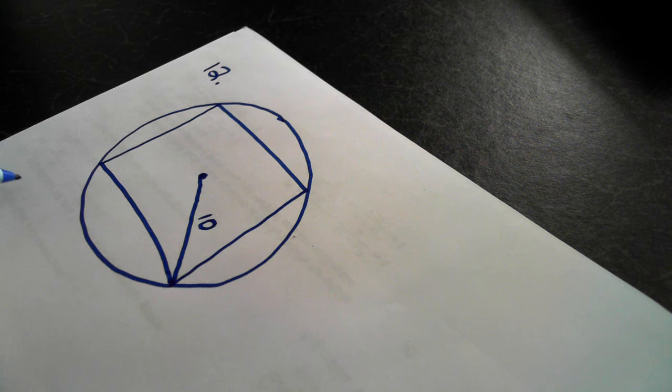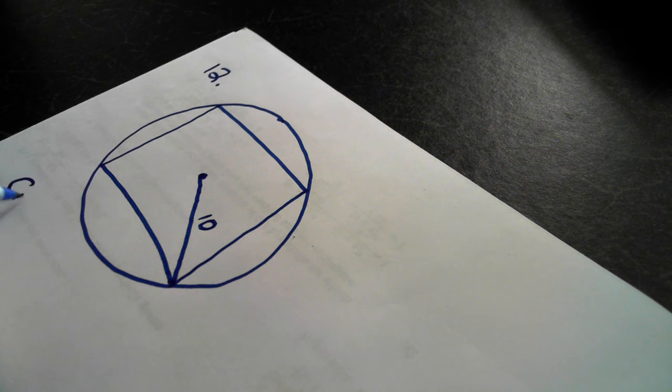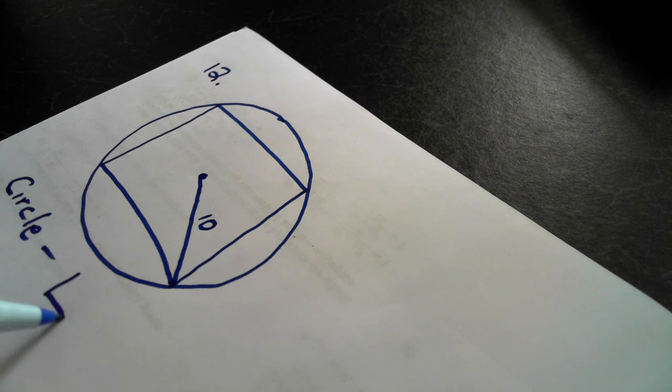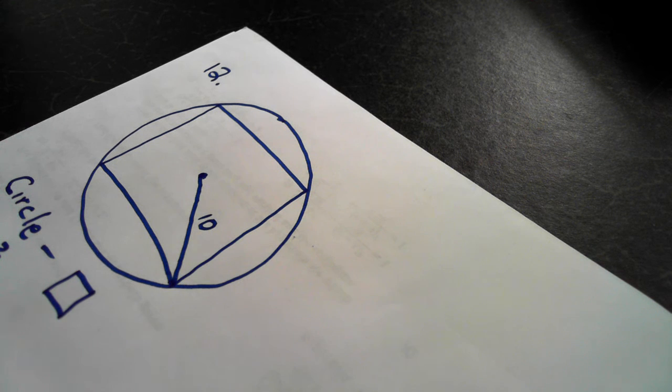I think we're going to go circle minus square. I'm guessing, Megan, that you're not asking about this circle part. You know how to do that? So we're going to go the square.